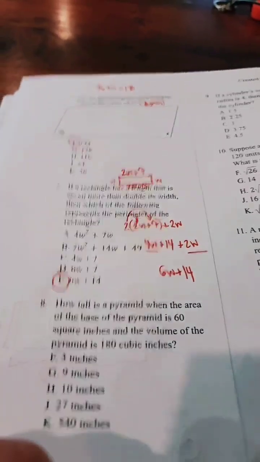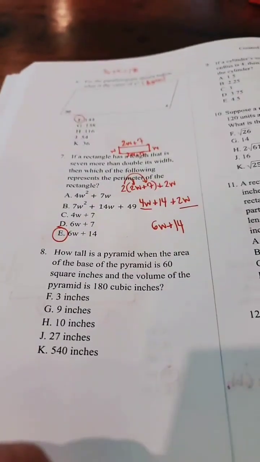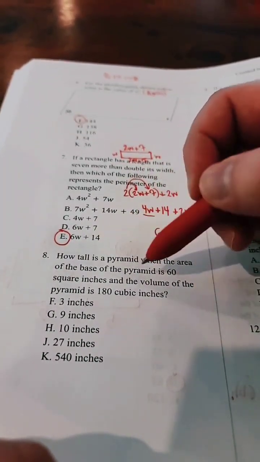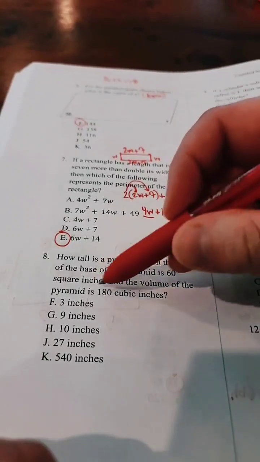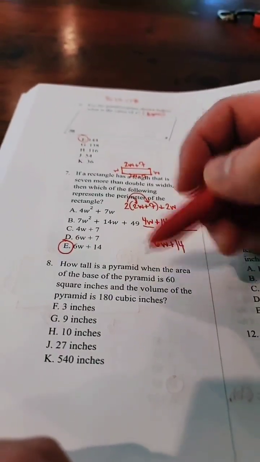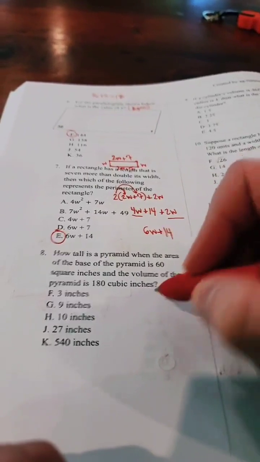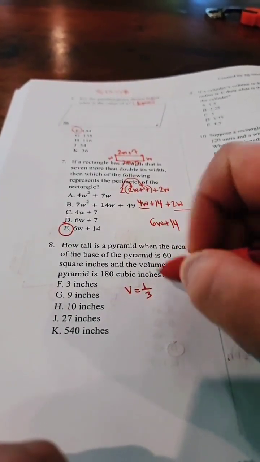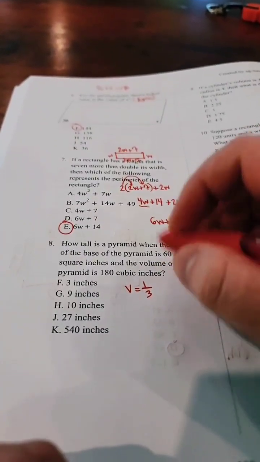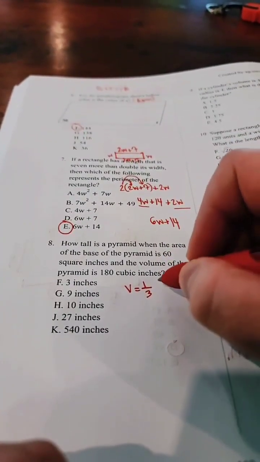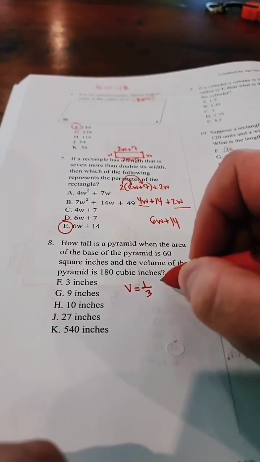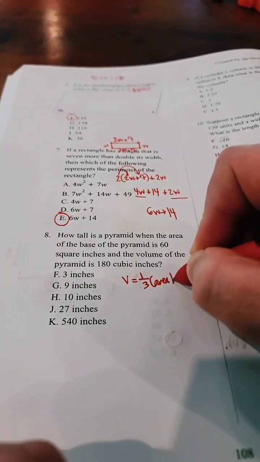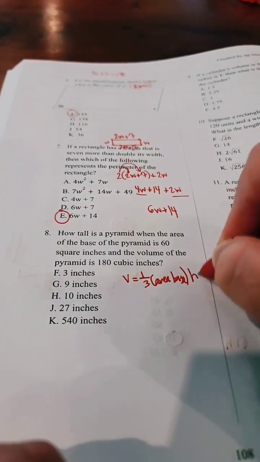Okay. So let's go to the next one right here. It says, how tall is a pyramid when the area of the base of the pyramid is 60 square inches and the volume of the pyramid is 180 cubic inches? Okay, so this would be volume of a pyramid. So we could say it's 1/3 length times width times height. But if you think about it, the length and the width is the same as the area of the base. So we could say just the area of the base times the height.